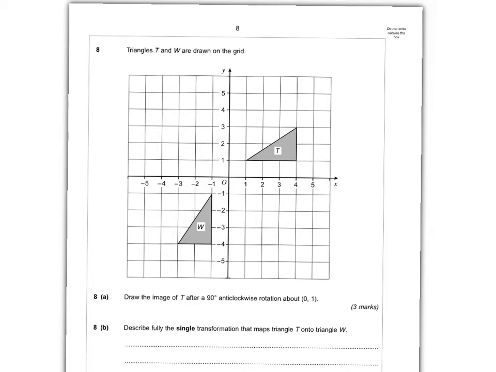T is the top triangle, and it's 0, 1, making sure you get 0, 1 to be here, not the other point that you might think it is. A 90 degree anti-clockwise rotation: you should put your tracing paper on top of T and the point, trace over this with the tracing paper over it, mark the tracing paper at the top, and then turn it 90 degrees anti-clockwise, that's the opposite direction of the clock, until that line is facing in that direction, and then see where your shape would be.